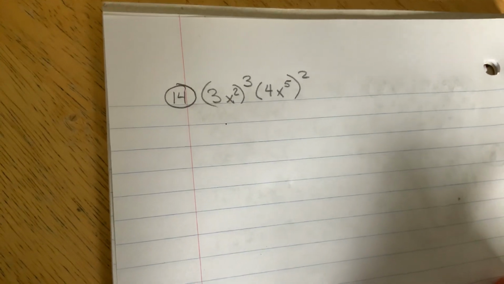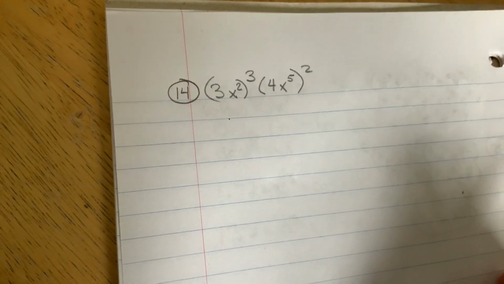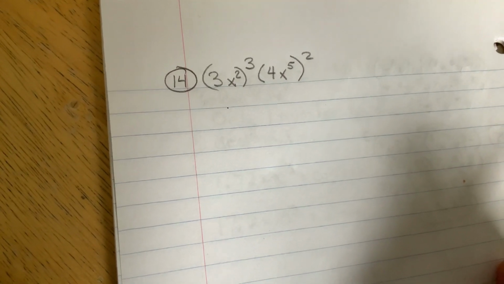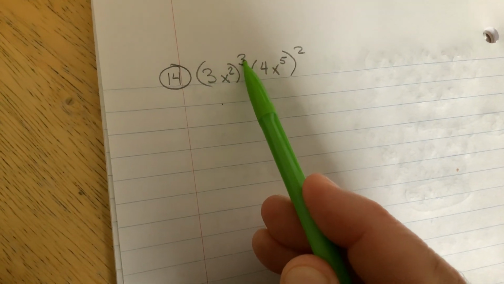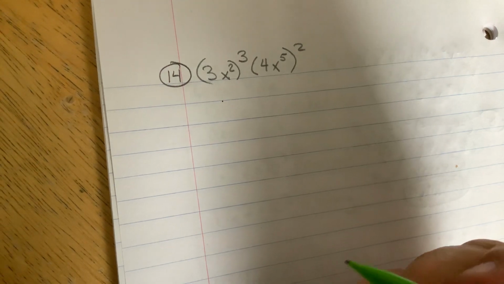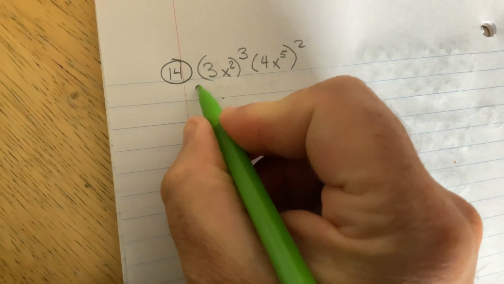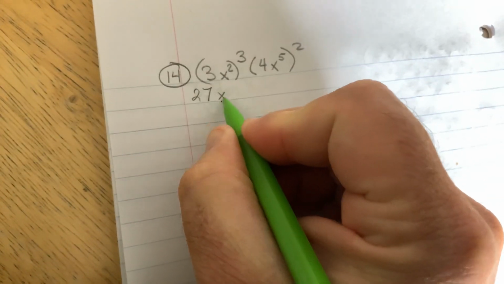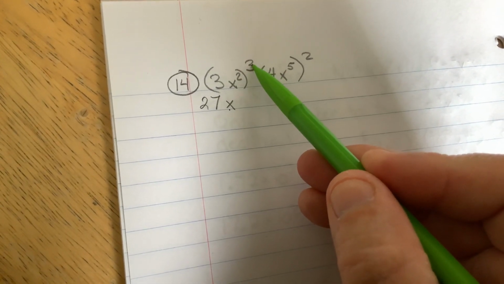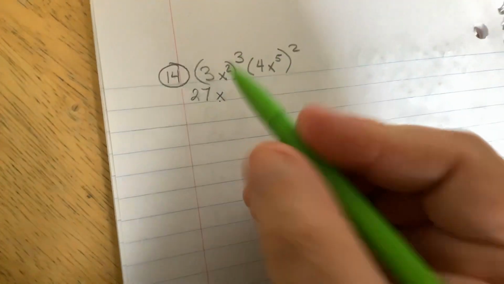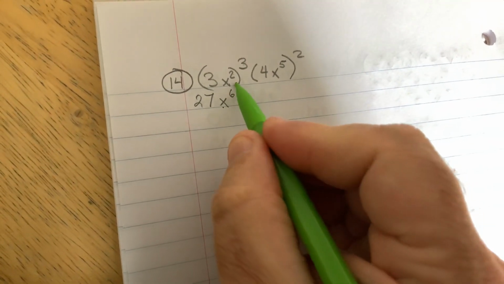First thing we look at is parentheses, and we say, is there anything we can do inside the parentheses? Not on this one. So then we go to exponents. So 3 cubed would be 3 times 3 is 9. 9 times 3 is 27. So we'd have 27x. And then remember, when you have an exponent and it's got an exponent, you multiply these two. So then you get 6.